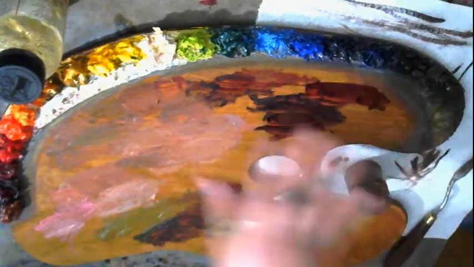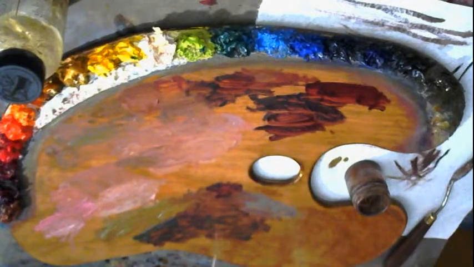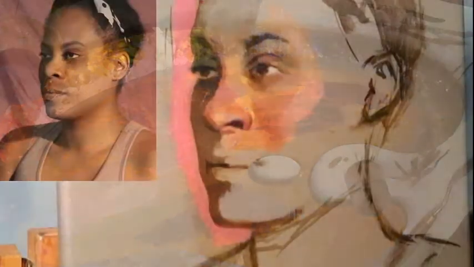But this is the one that I will use only with traditional oil paints.